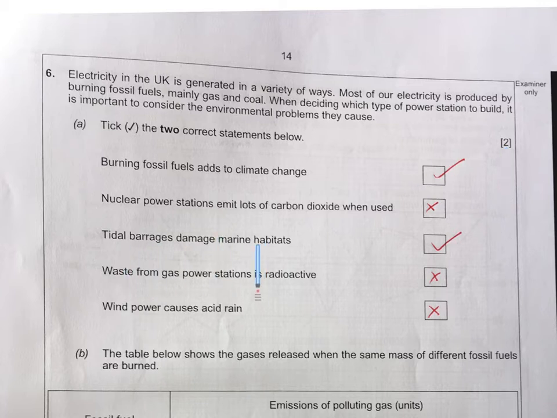Tidal barrages damage marine habitats. Yes, that is totally true because they do spoil that area. Waste from gas power stations is radioactive. No, that makes no sense at all, because gas, why would it be radioactive? Wind power causes acid rain.